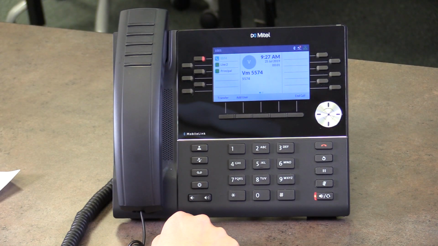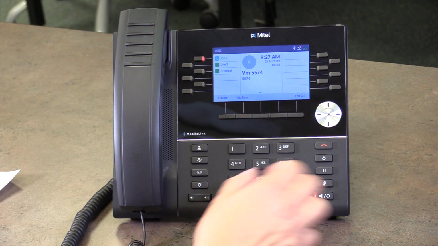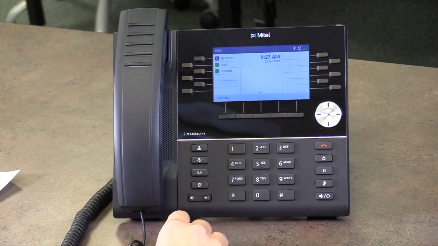Welcome to the message center. Please enter a mailbox number or wait. And it would go to please enter your security code.